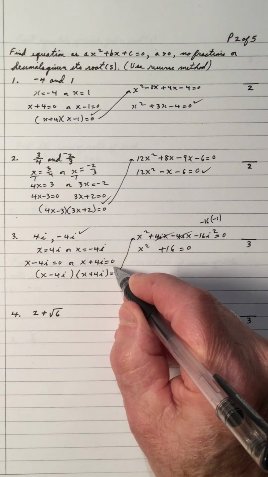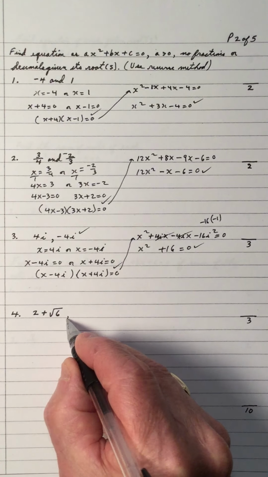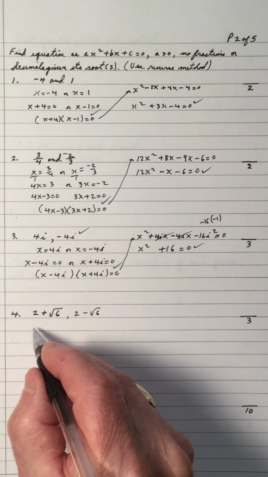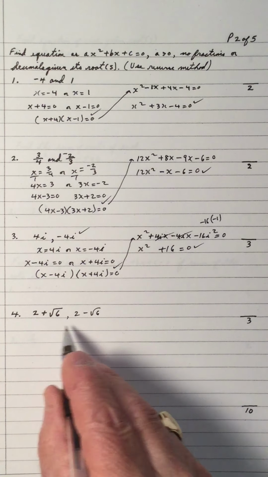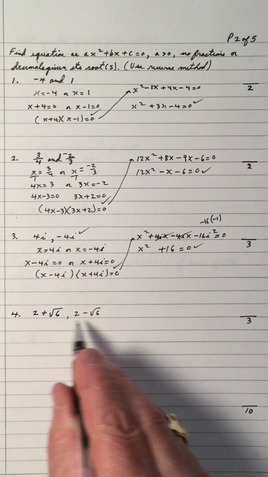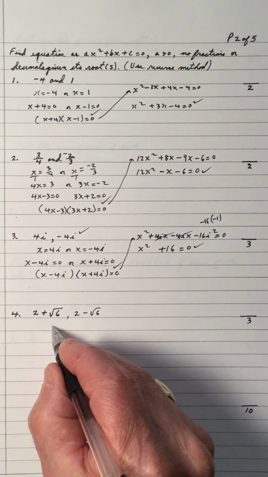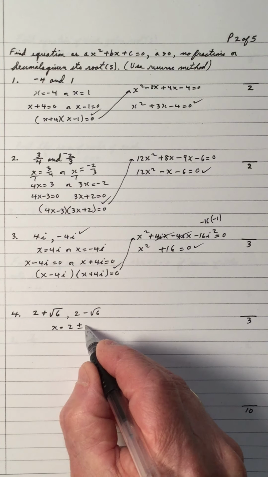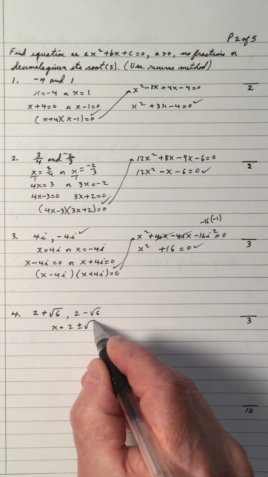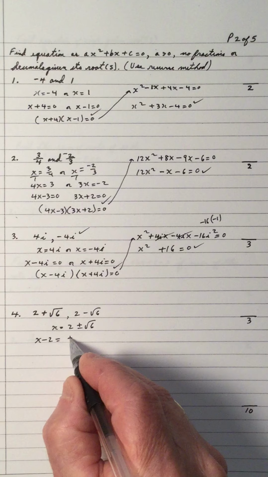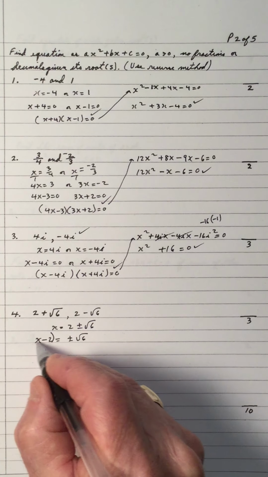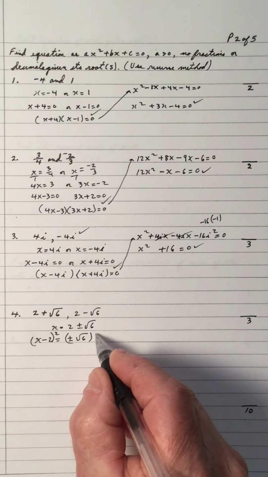Number 4, 2 plus root 6. The conjugate is 2 minus root 6. They come in conjugate pairs. So the best way to do the conjugate binomials now is to go x is equal to 2 plus or minus root 6. Put them together. Then move the 2 over, make it a minus, plus or minus root 6. And when you get that done, square both sides.